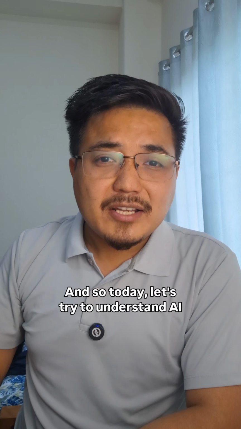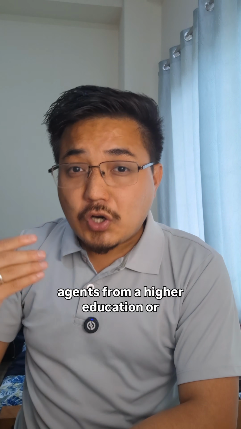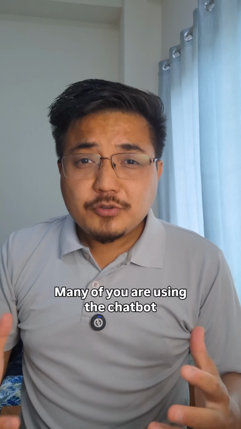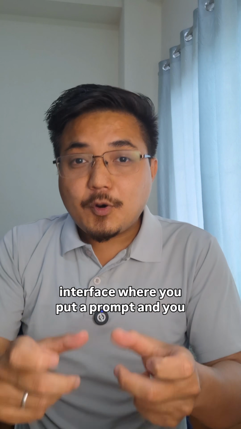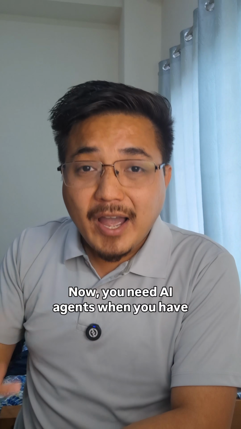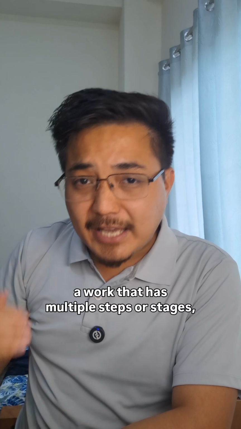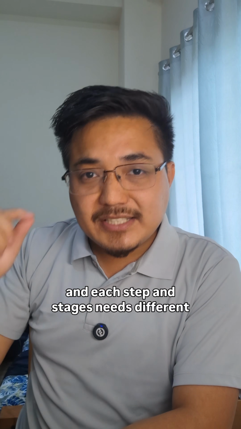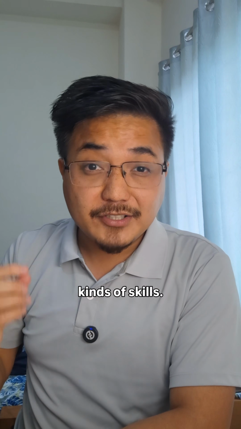And so today, let's try to understand AI agents from a higher education or research perspective. Many of you are using the chatbot interface where you put a prompt and you get a response. Now you need AI agents when you have a work that has multiple steps or stages, and each step and stages needs different kinds of skills.